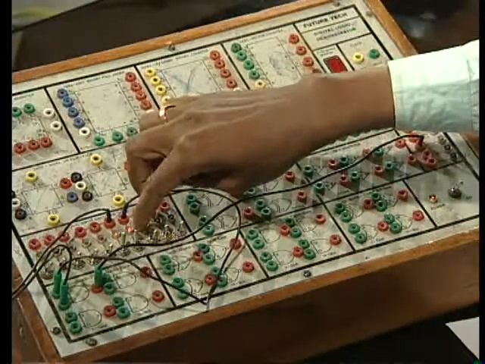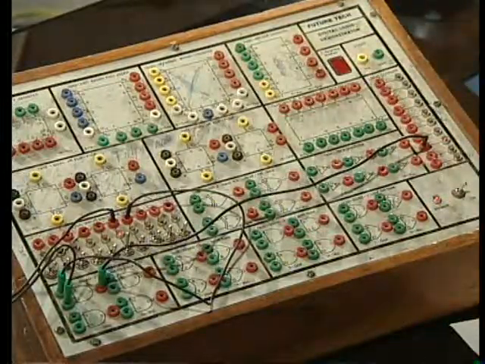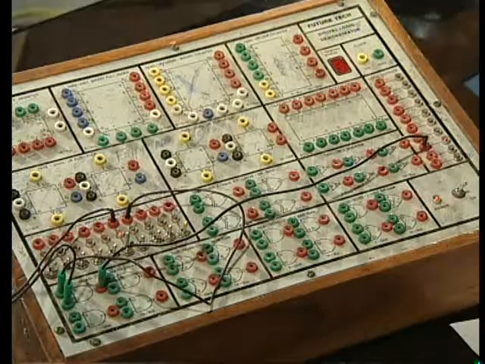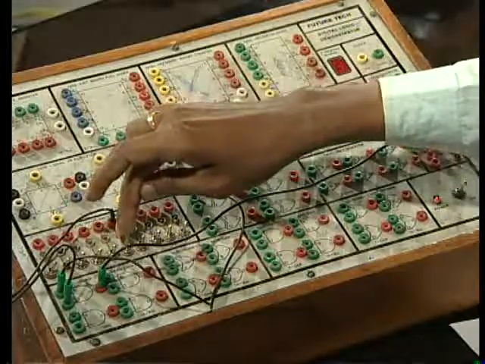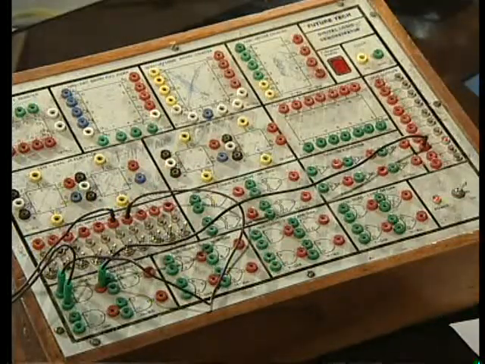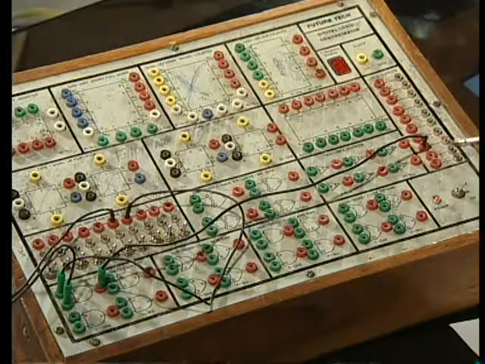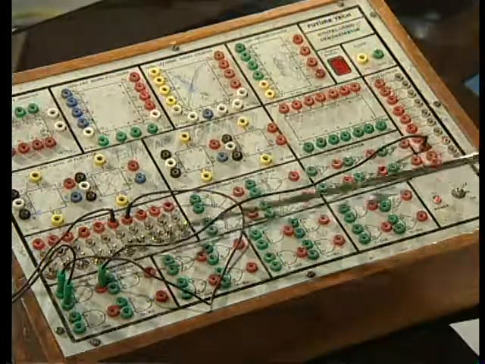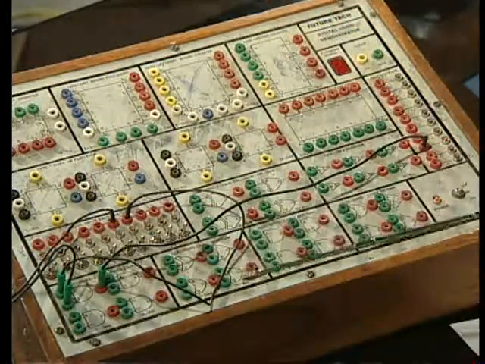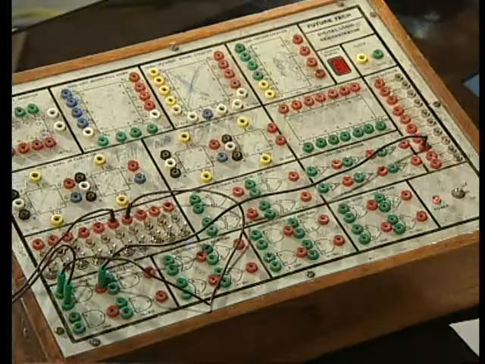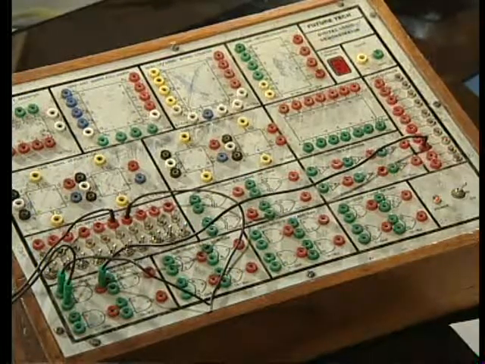If one of the inputs is low or all the inputs are low, the output will be high. This is the verification of the truth table of the NAND gate. Now, we shall see the verification of the truth table of the NOR gate.